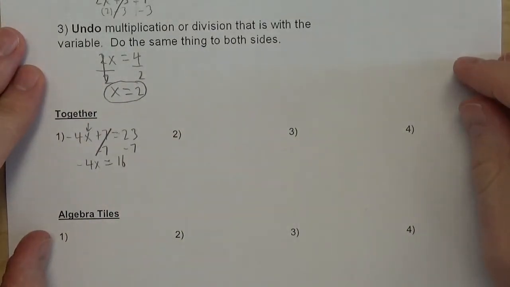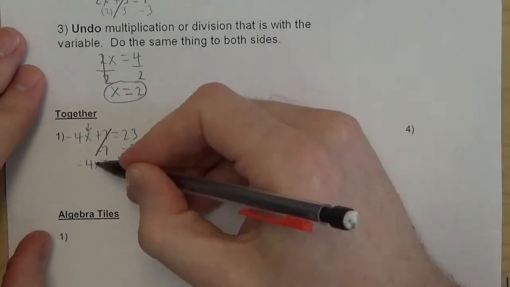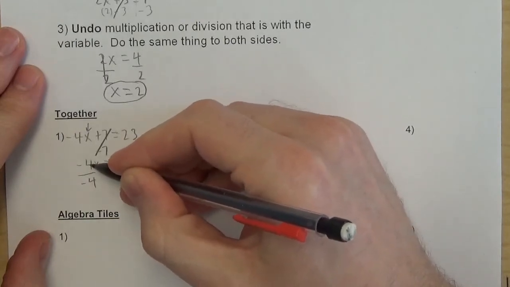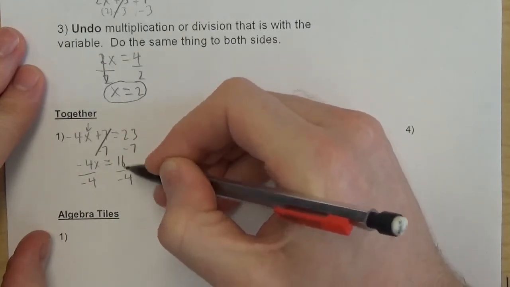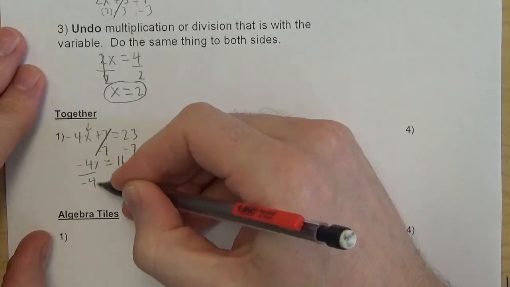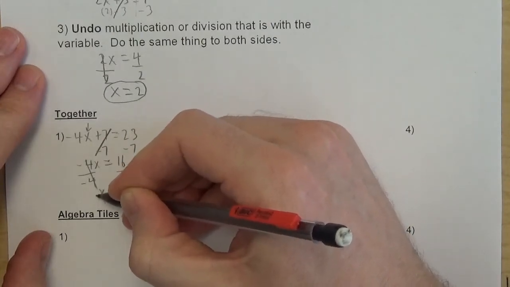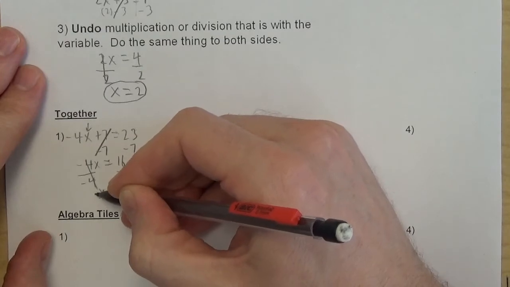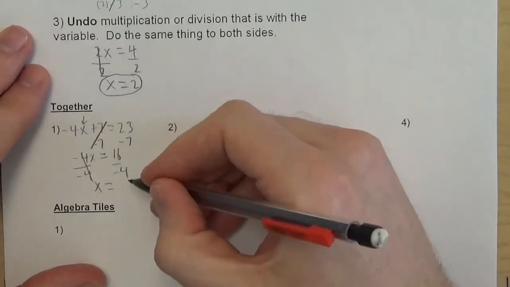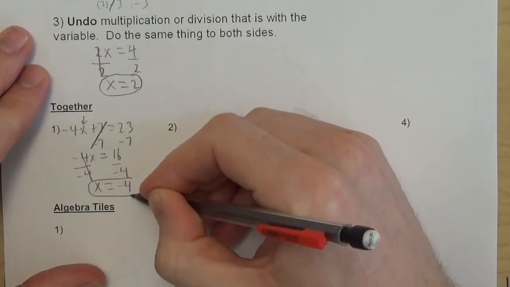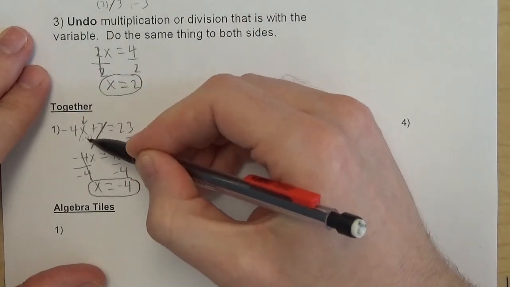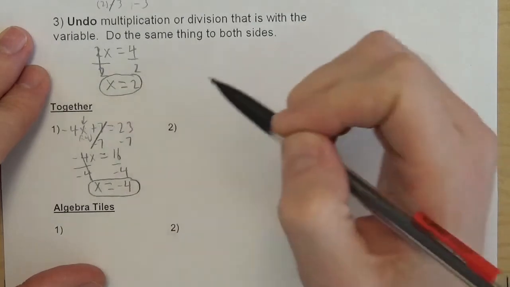And then we undo the multiplication or division that we have. In this case, x is being multiplied by negative 4. You divide by exactly that. If it's being multiplied by a negative, you divide by a negative. That's because negative 4 divided by negative 4 is positive 1. We want to end up with a positive 1 here with x. We don't even write it, but essentially that's a 1 that's being multiplied times x, but 1 times x is just x, so we don't even have to write it. 16 divided by negative 4 is negative 4. That should be our solution. We can go back here and double check that. If we plug in negative 4 here, negative 4 times negative 4 is 16. 16 plus 7 is 23.